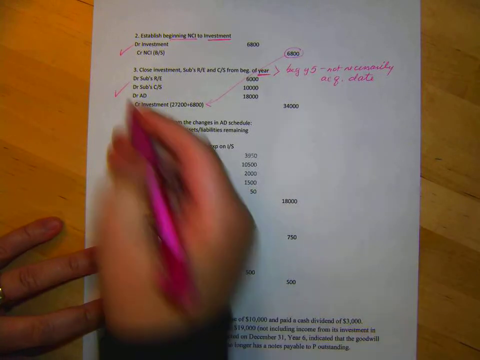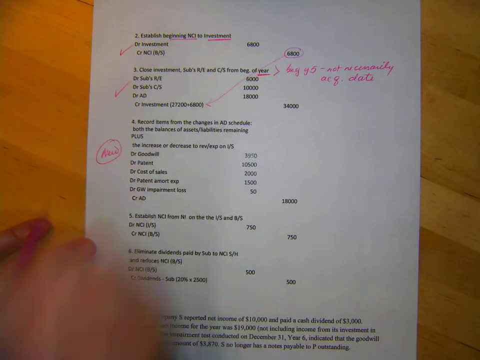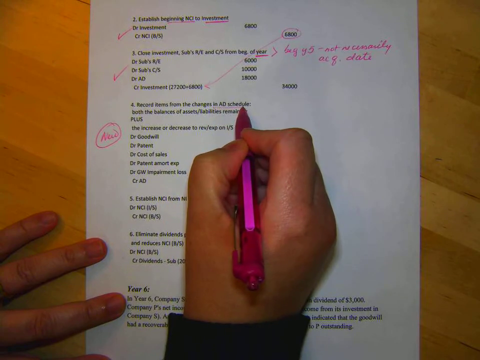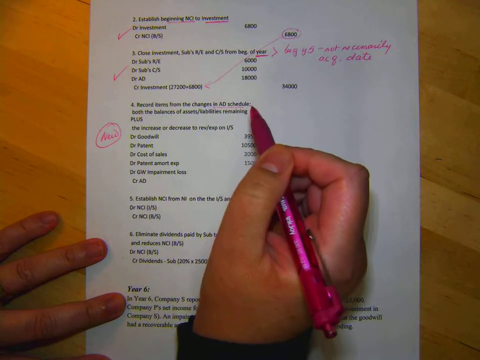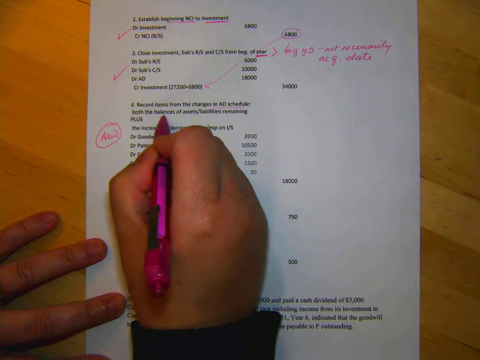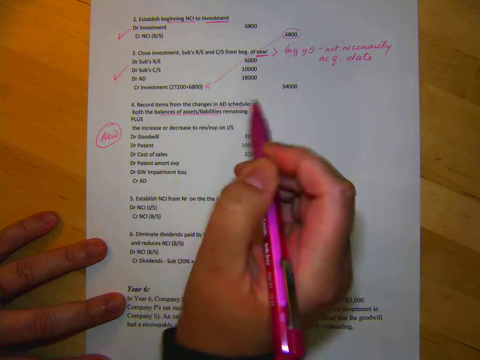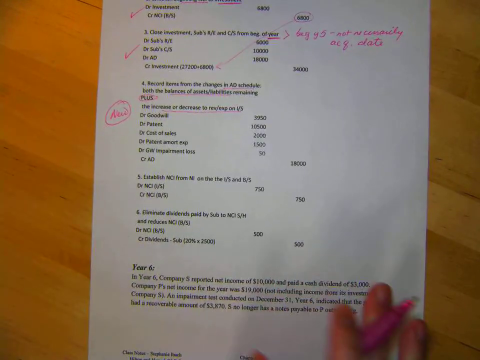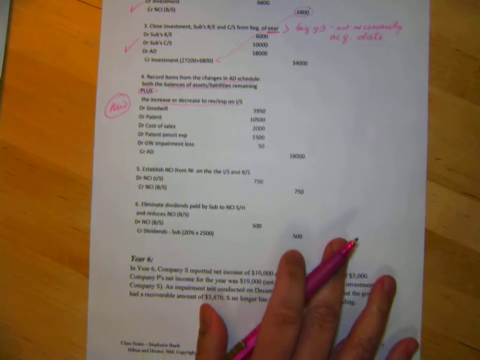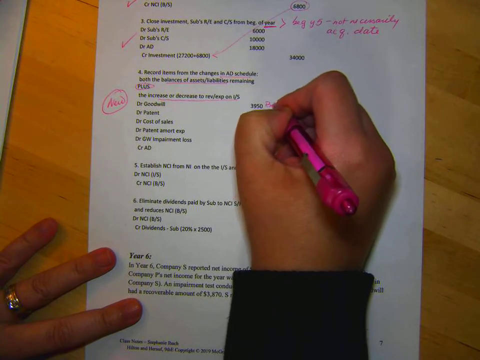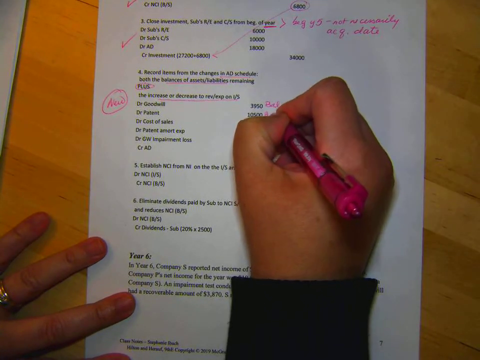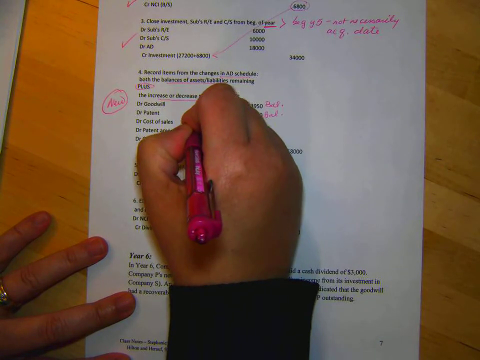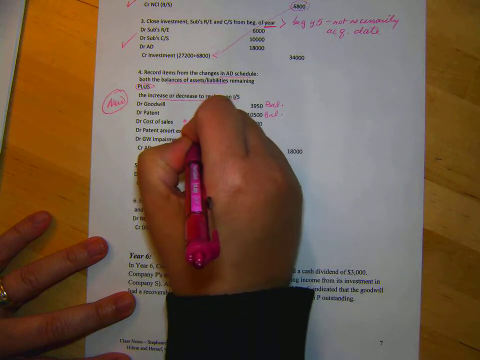So here's another new one. You're going to record items from the changes in AD schedule, which is both the balances of assets and liabilities remaining, plus the increase or decrease to revenue and expenses on the income statement. So we record the balance in goodwill, we record the balance in the patent, and we debit, increase the expense, and increase the expense.